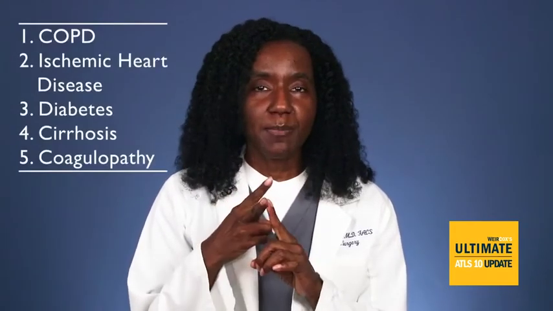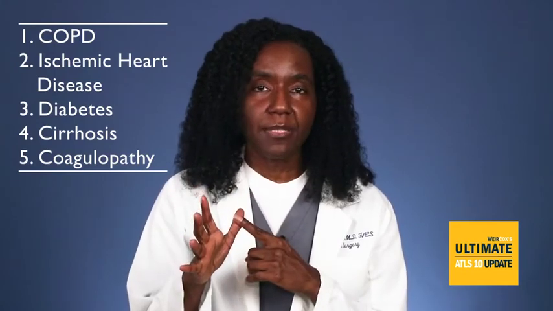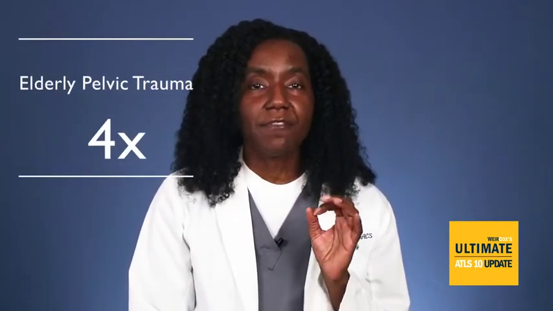In Chapter 11, the 5 pre-existing conditions that greatly increase morbidity and mortality in elderly trauma patients are emphasized: COPD, ischemic heart disease, diabetes, cirrhosis, and coagulopathy. Remember that in the elderly, pelvic trauma, even a so-called minor fracture, increases mortality by a factor of 4. It also increases length of stay and increases the need for blood transfusion.